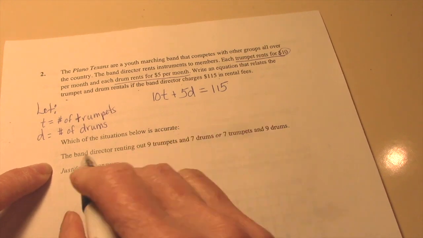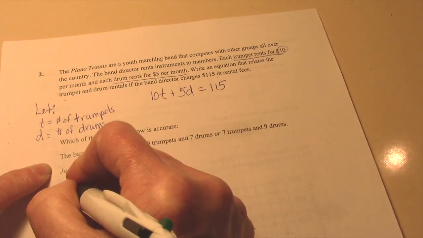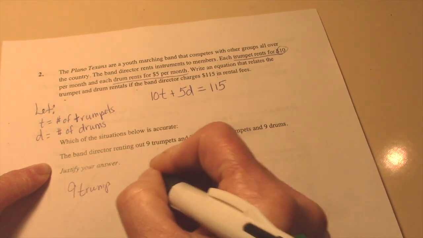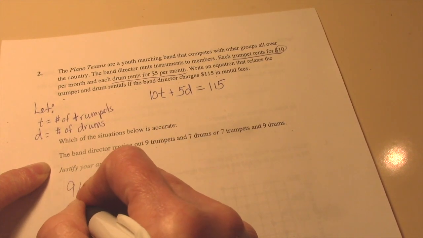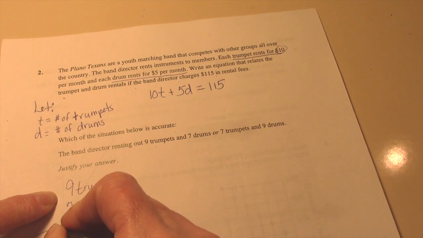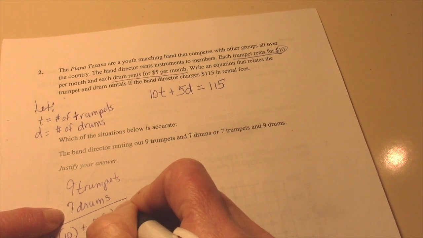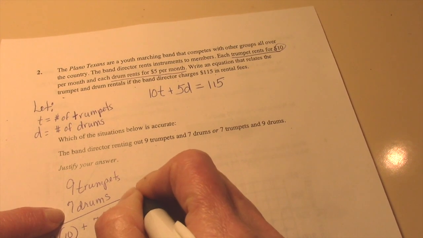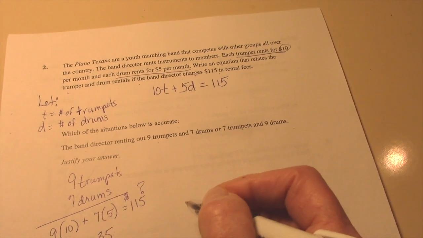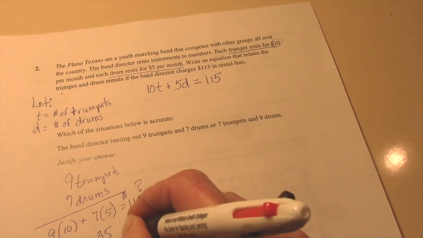Which of the situations below is accurate? The band director renting out 9 trumpets and 7 drums, or 7 trumpets and 9. Okay, so let's try 9 trumpets and 7 drums. How much would that be? So it would be 9 times 10, right? Plus 7 times 5. Does that make 115? We got to try that out. This is 90 plus 7 times 5 is 35. Last time I looked, 90 and 35 is 125. So this is a no-go.